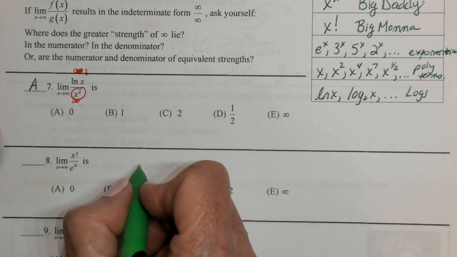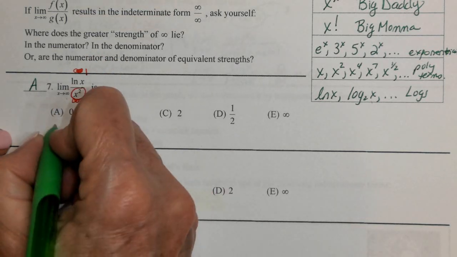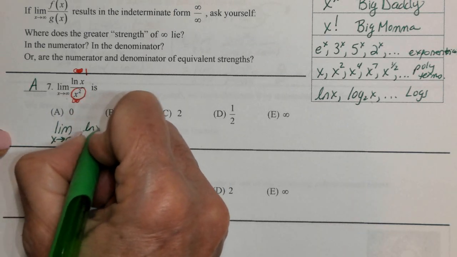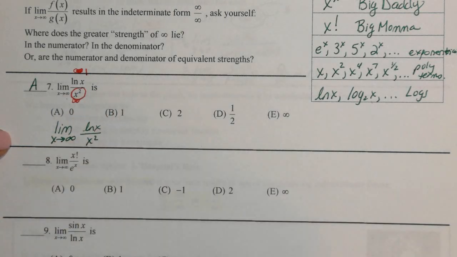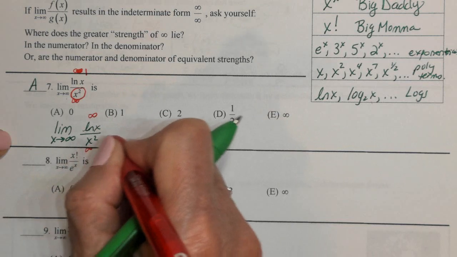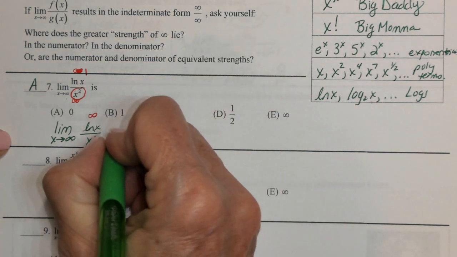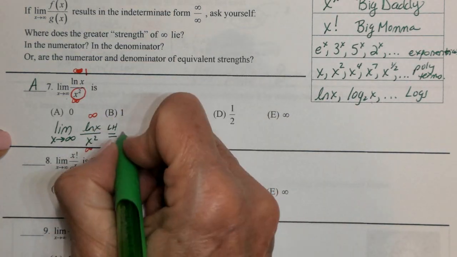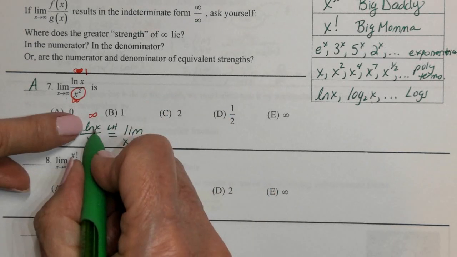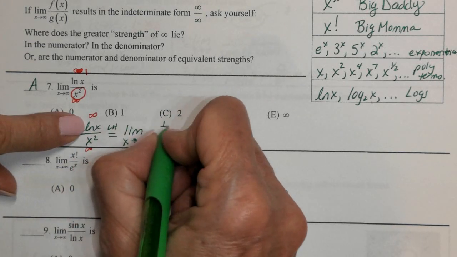Let's prove that using L'Hopital's rule. I have limit as x goes to infinity of ln x over x squared. Let's prove that this is going to 0. Okay? I do get infinity over infinity, so I'm going to use L'Hopital's rule. So limit as x goes to infinity of the derivative of ln x is 1 over x.